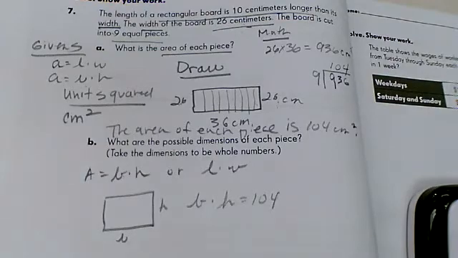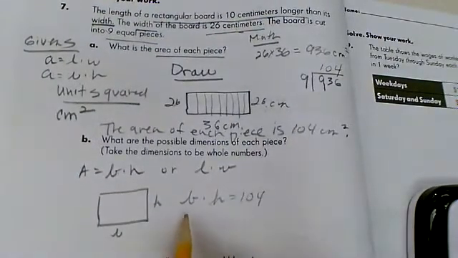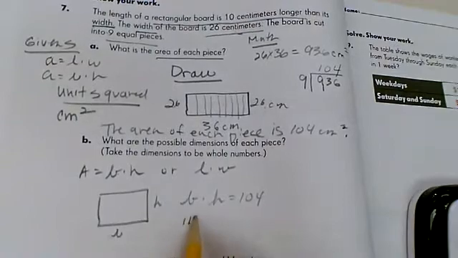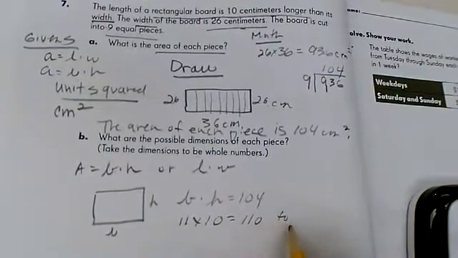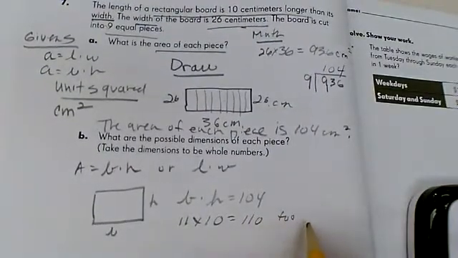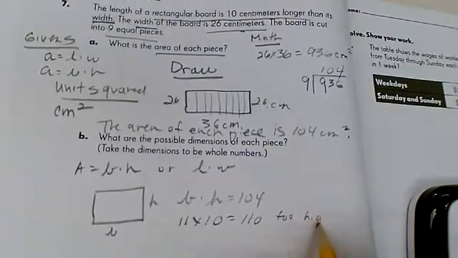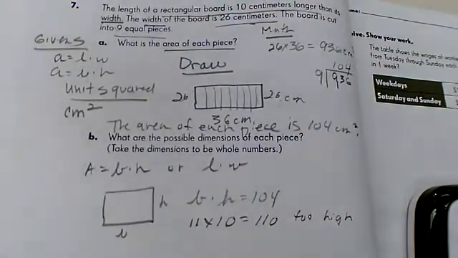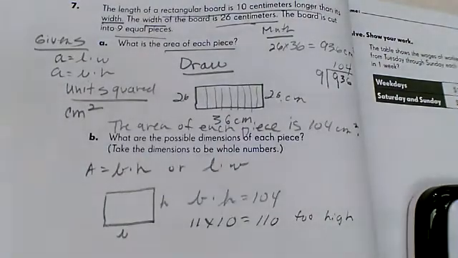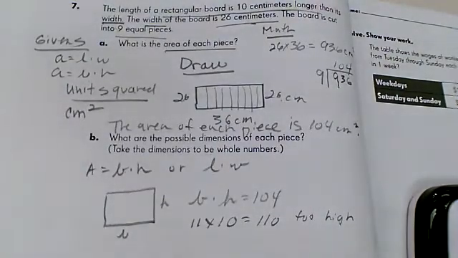Colin? 11 times 10. So 11 times 10 is what? 110. So that's too what? Too high. All right, so let's make an adjustment. We got to go lower, but not far, right, Kyle? You're close. All right, so who else has another set of whole numbers you can multiply together? Kennedy?